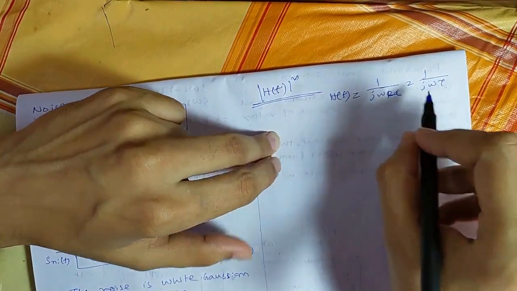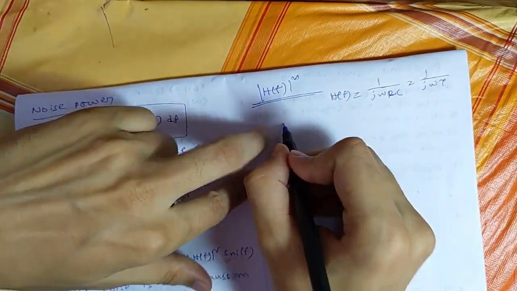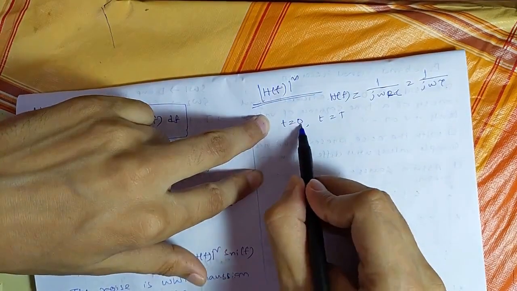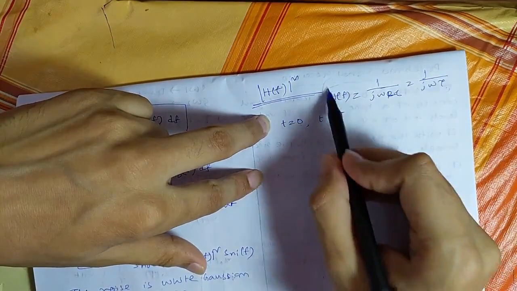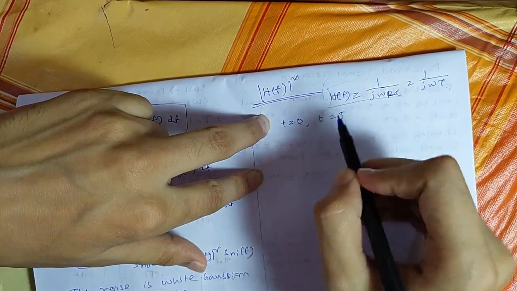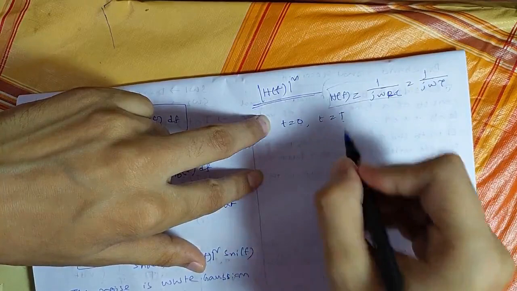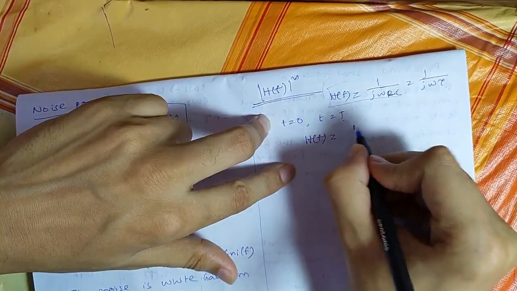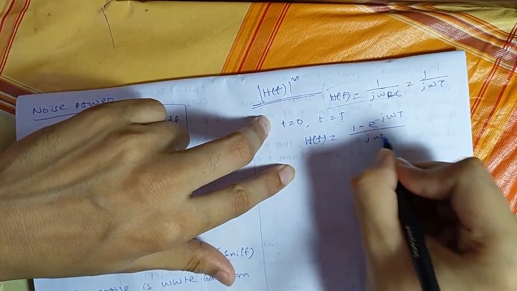In our situation, the integrator starts at t equals 0 and stops at t equals T, so the integration time period is 0 to T. The transfer function above is for an integrator which integrates from 0 to infinity. Since we start at t equals 0 and end at t equals T, the integrator transfer function in our case will be H(f) equals (1 minus e to the power minus j omega T) by j omega tau.